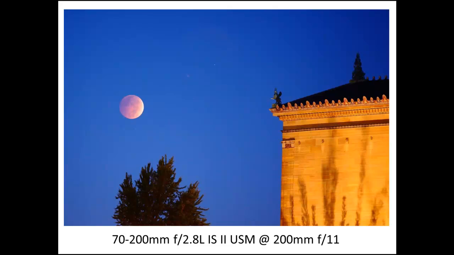Or what a lot of people do is they use a 70 to 200 for moon and sun shots, but they use an extender on it, like a 1.4 or 2x extender. I had the 70 to 200, and I shot at a pretty small aperture because I wanted to make sure that the building in the foreground was in focus as well as the moon. Obviously the moon was in the center, so that had to be in focus as much as possible.